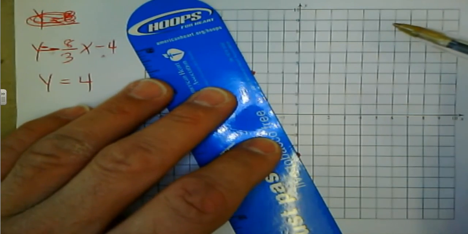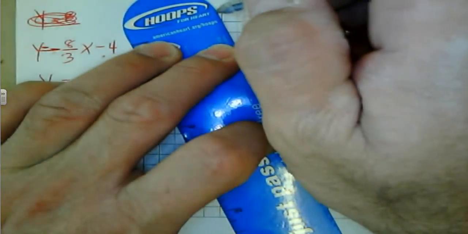That dot is still there. It's just off the graph. So we're going to draw our line.